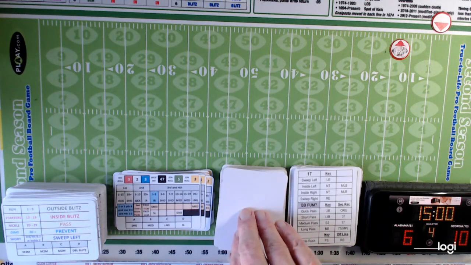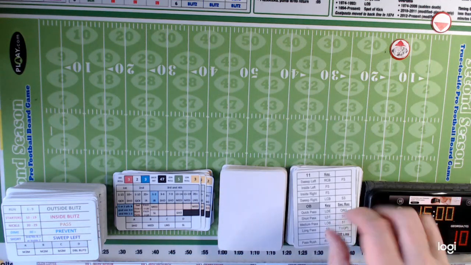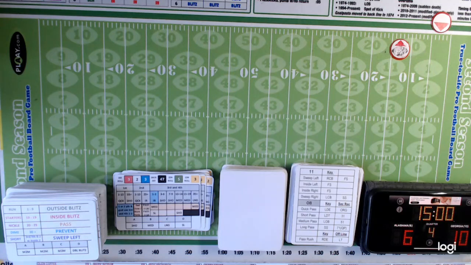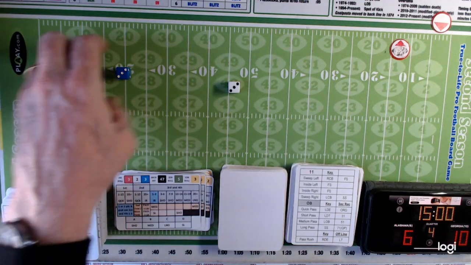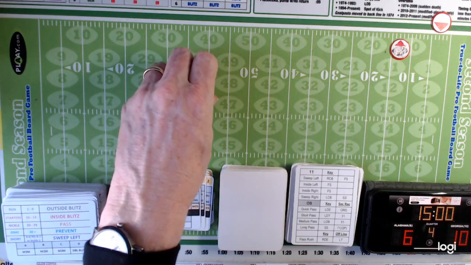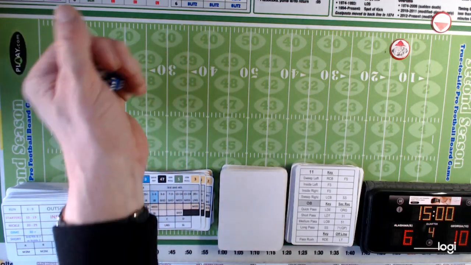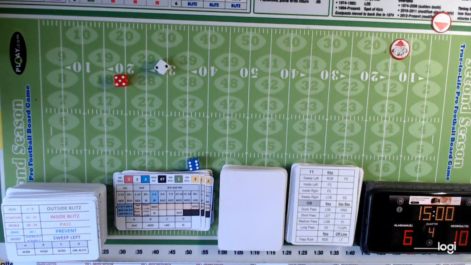So a medium cannot happen now. Anything long or medium becomes a short. So a short pass, and that is going to also look for Julio Jones. So it's a short pass against a man-to-man defense. There could be a fumble as well. So +1 for the defense. Let's see how the pass goes.